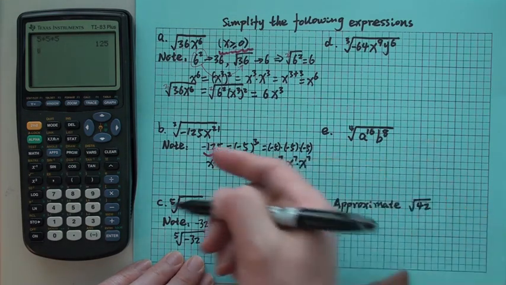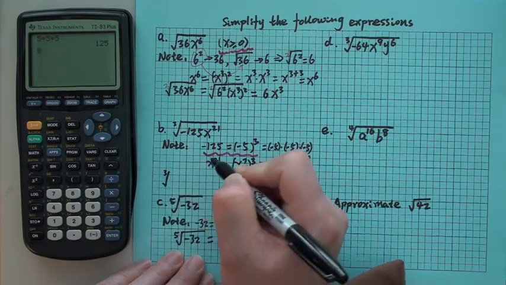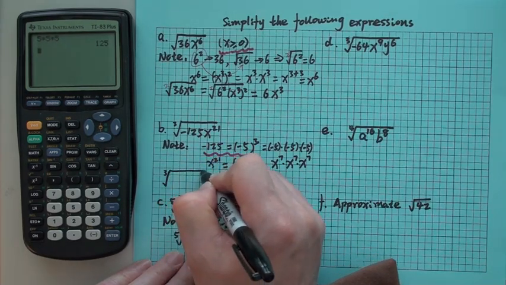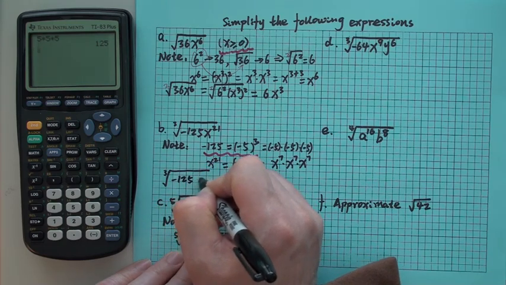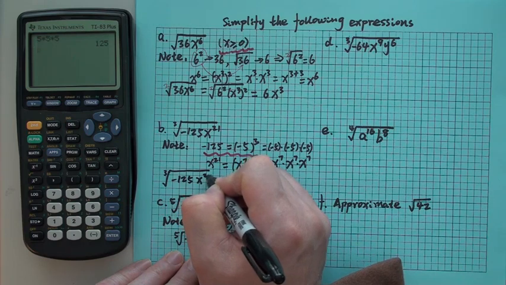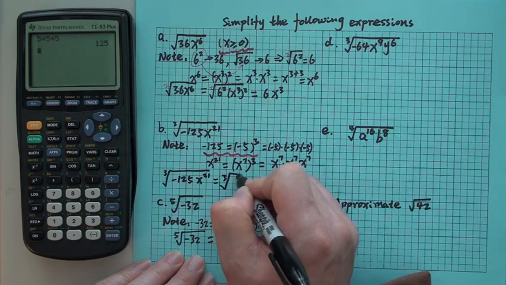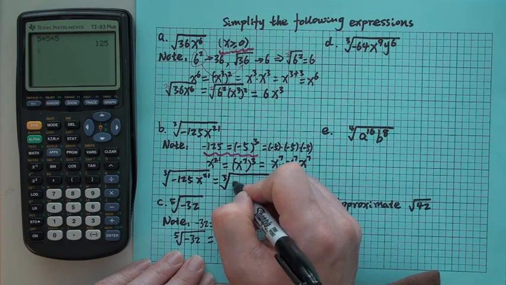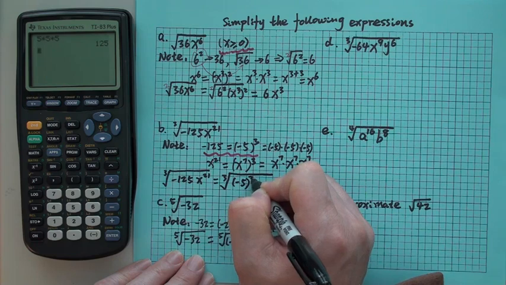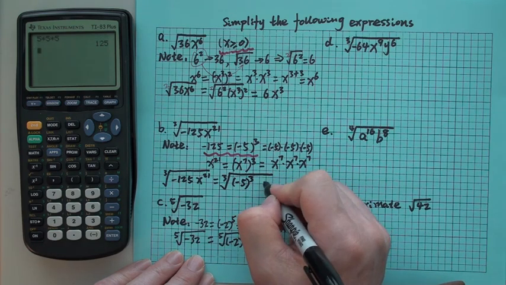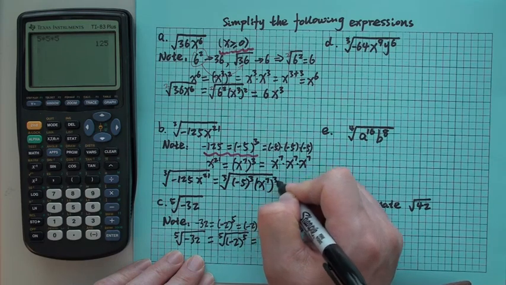So the answer above, cube root, be careful. This cube root of negative 125 x to the 21st is actually the cube root of negative 5 cubed, and then x to the 7th cubed.